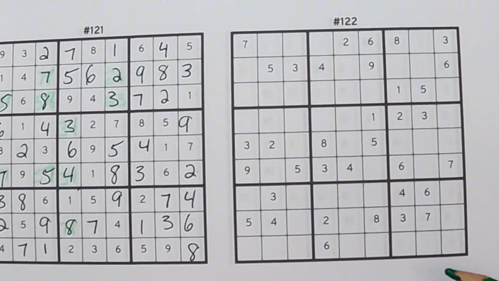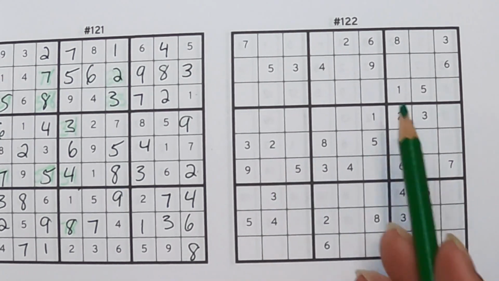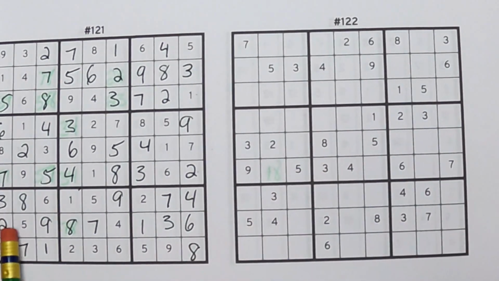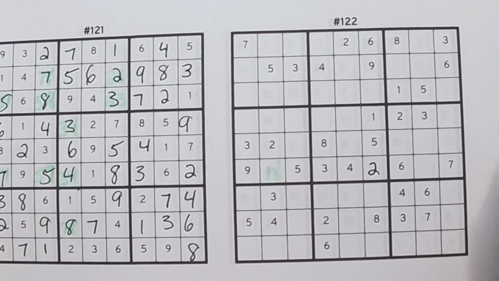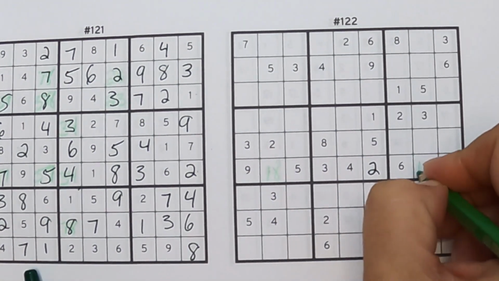Looks like today we're doing number 122. We start with this row. We're missing 1, 2, and 8. We've got a 2 here, so 1, 8, 1 and 8 here. So that means this is our 2. No help here. So 1, 8.